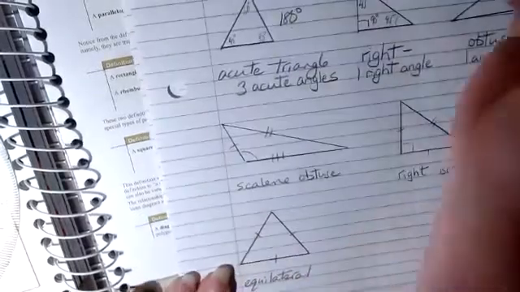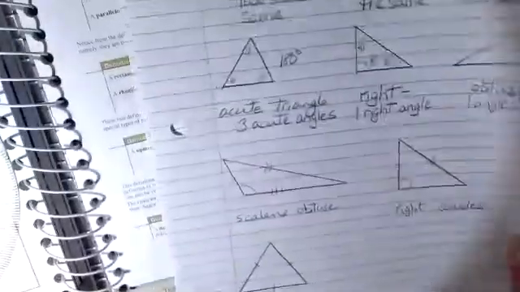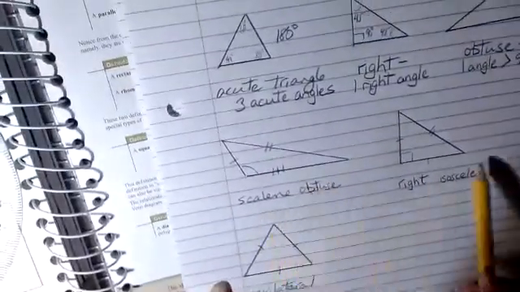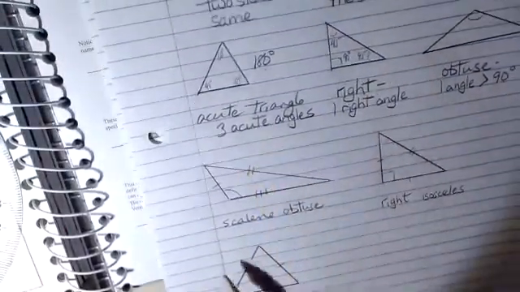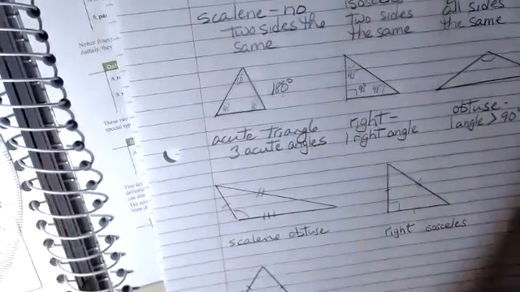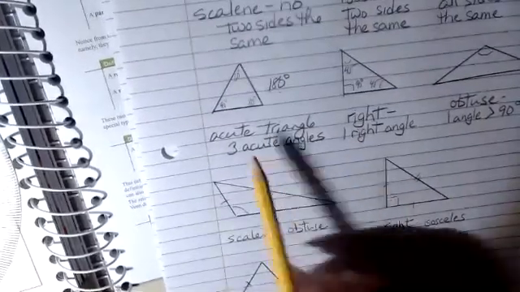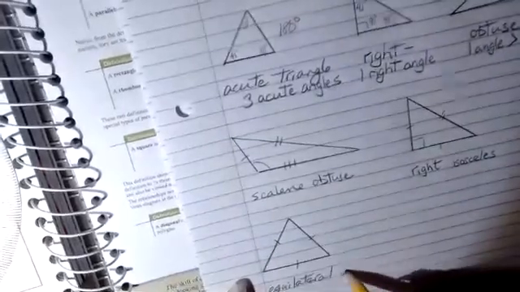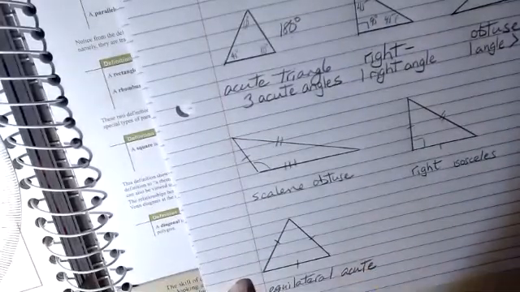Now, some of you might have told me it was equiangular, and it is that as well. It is equiangular, but it's also one of the ones that has to do with the angles. Remember, equilateral has to do with sides. There's another one that has to do with the angles. All right, it would be acute. So it's an equilateral, and it's acute.